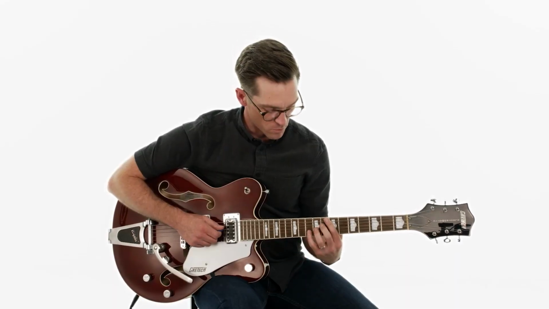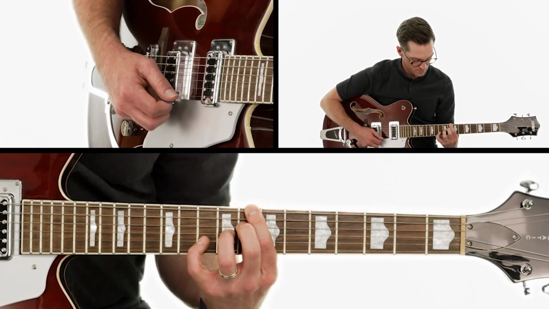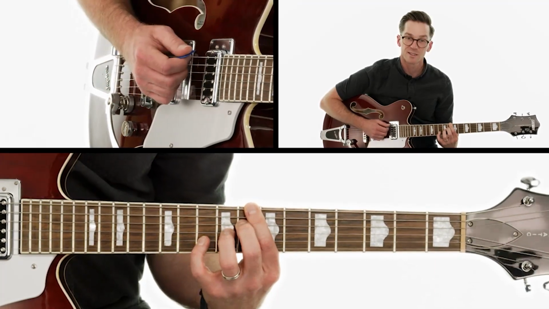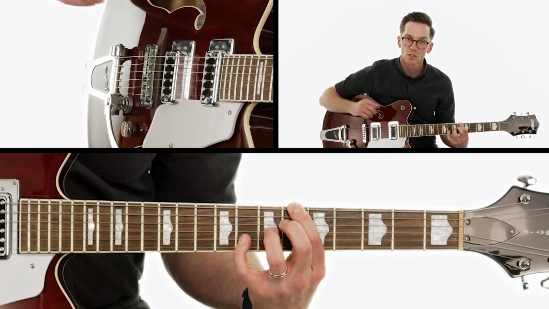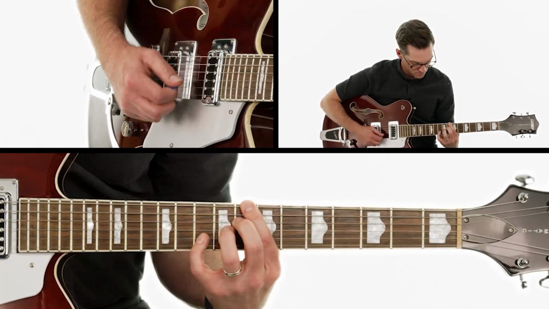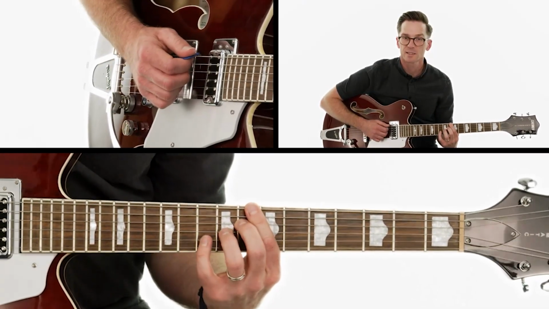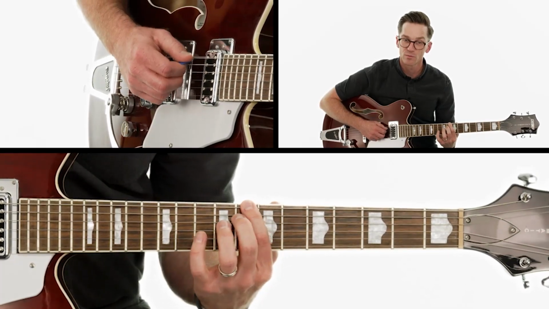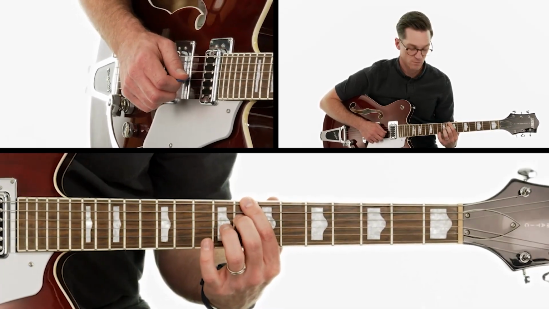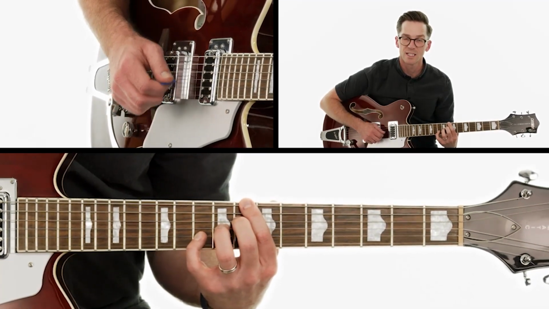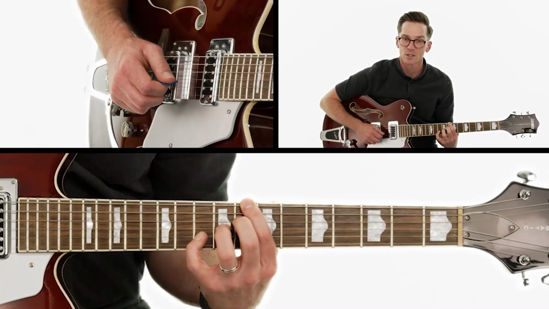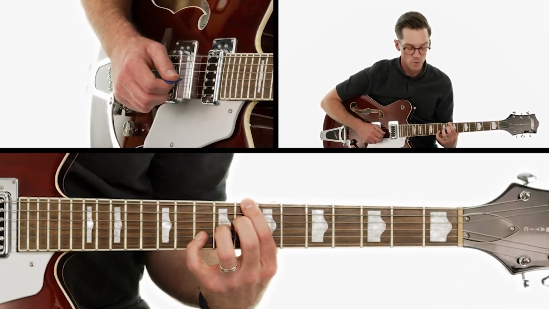Okay, after that we move to a C13. This is the same as the B flat 13, just 1 whole step higher. And it's the same idea. We have our C as our root, a flat 7, a third, and our 13. Again, the 13th note away from the root.